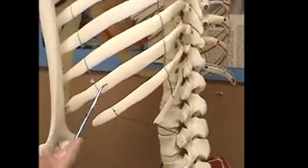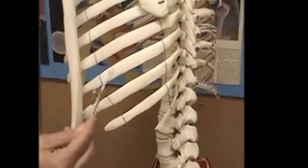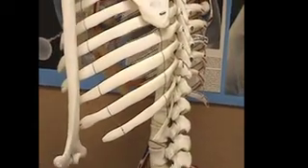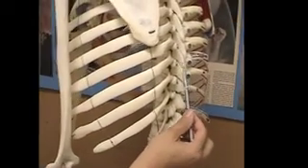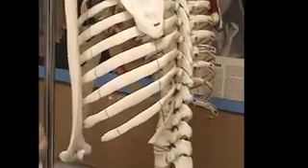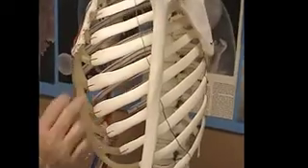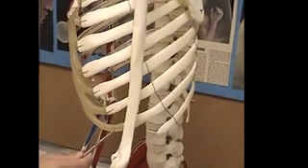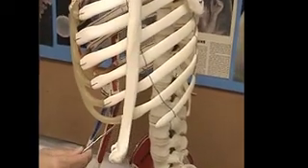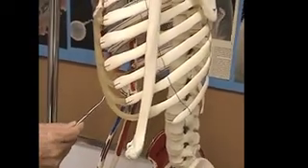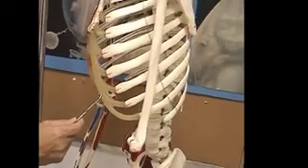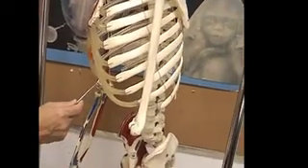The next 3 ribs, these 3, are called vertebral chondral ribs. Vertebral chondral ribs articulate with the vertebrae posteriorly, and they articulate only with cartilage anteriorly. Here's the costal cartilage of these. Notice they go up and articulate with the costal cartilage on the rib above them.